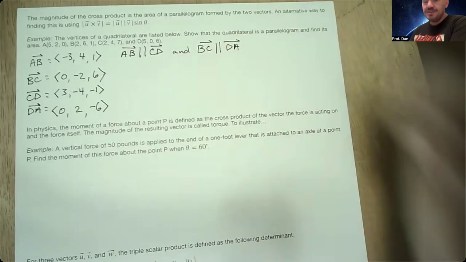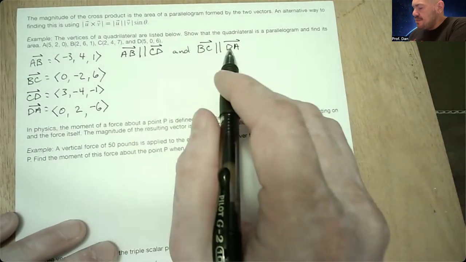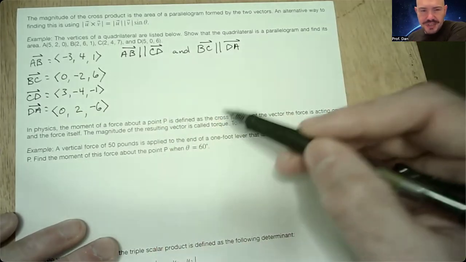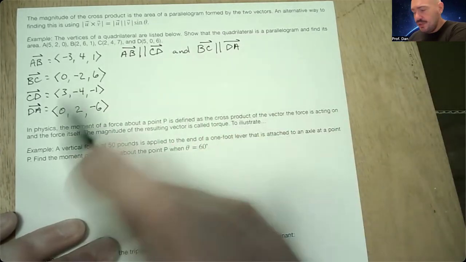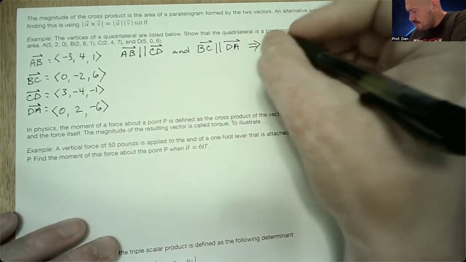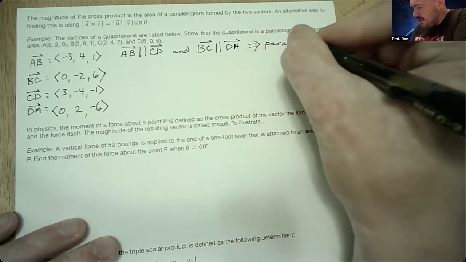And if you had chosen to do this as AD instead, this would still track. These two facts combined tell me that opposite sides of the quadrilateral are parallel to each other. Since that's true, we know that the quadrilateral is a parallelogram.